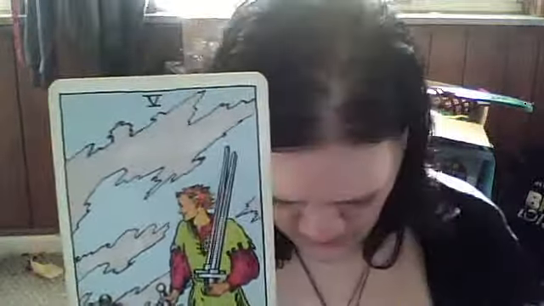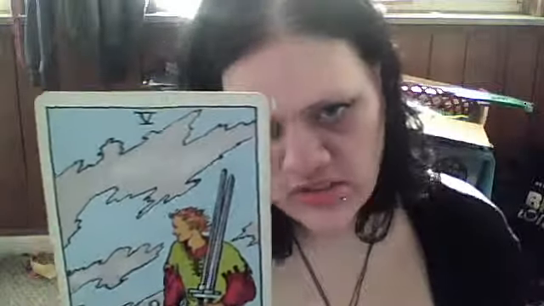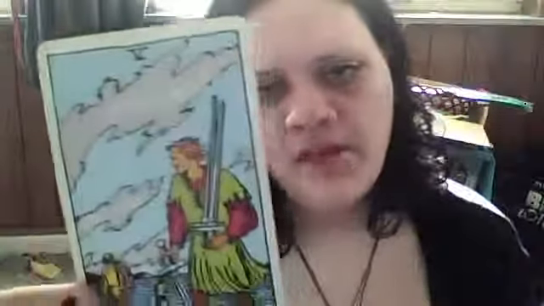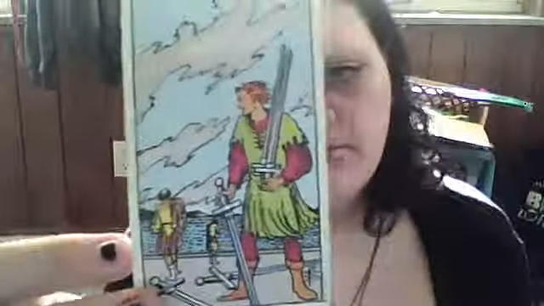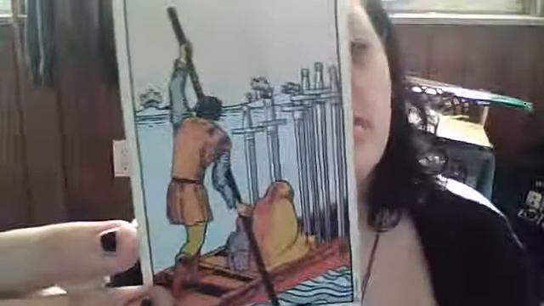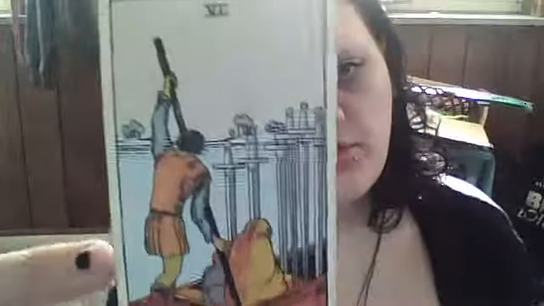5 is about versatility, communication, and opening up your mind, possibly heart, body, but opening up. 6 is about harmony. It's about idealism, inner peace. Also another level of completion or achievement.